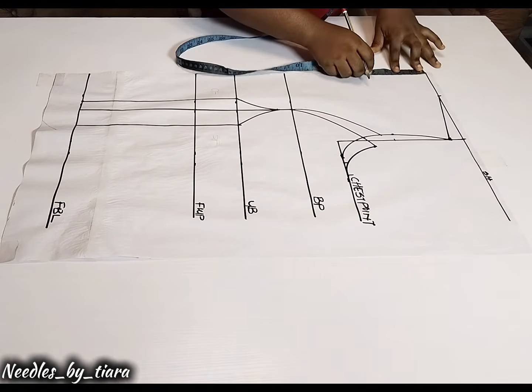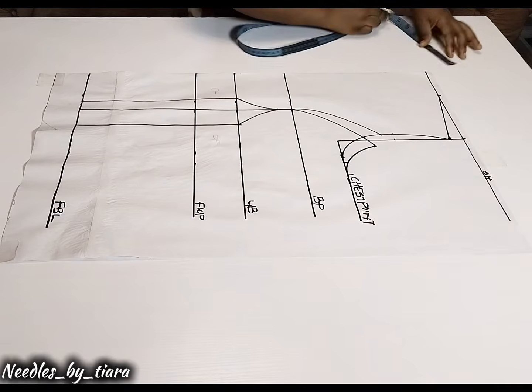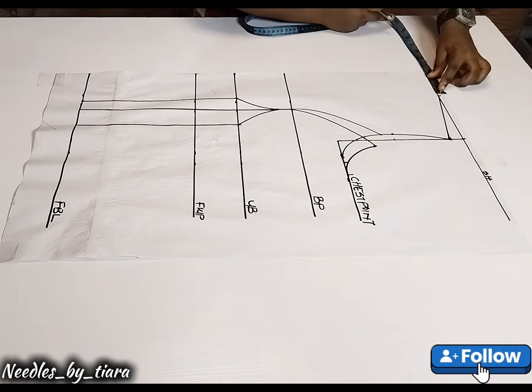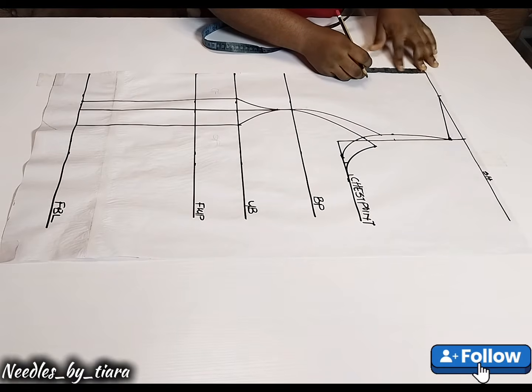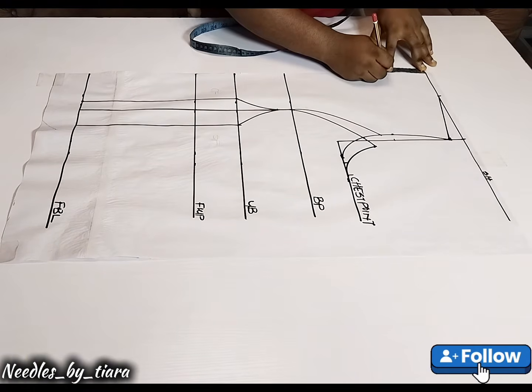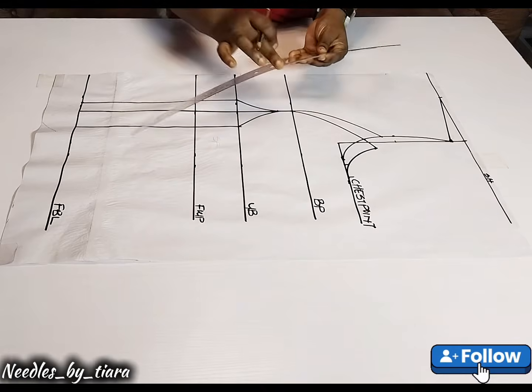Now for your depth, you're going to be imputing 3 inches as well. So your standard neckline width and depth is 3 inches by 3 inches, which is exactly what I'm imputing at this point.